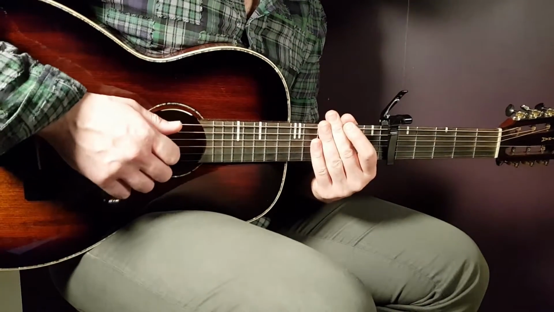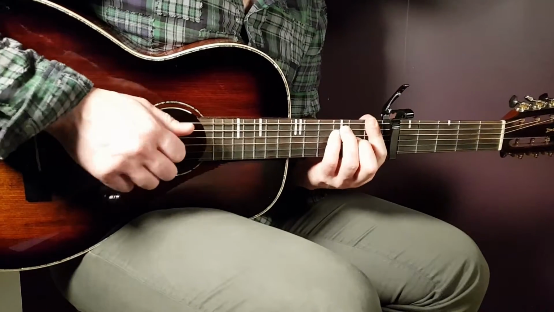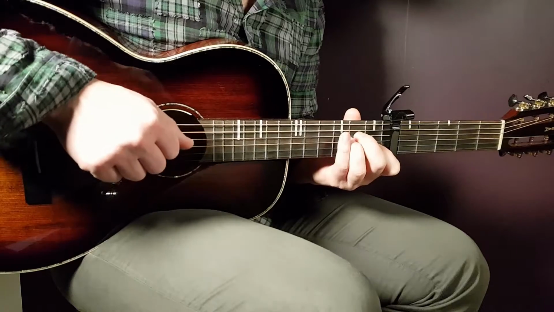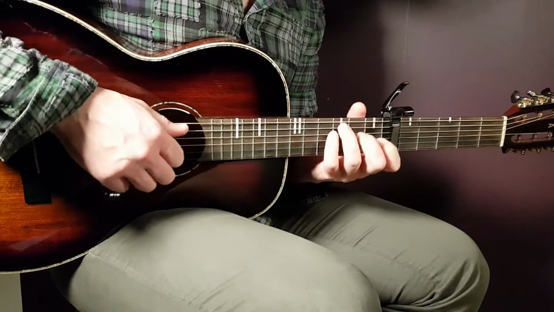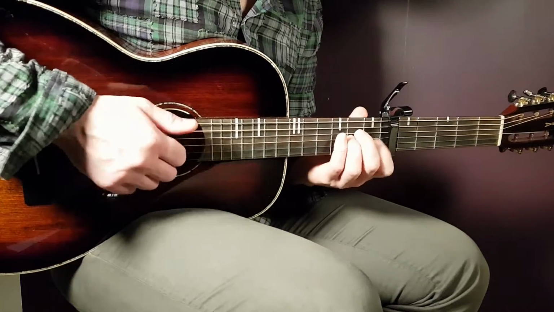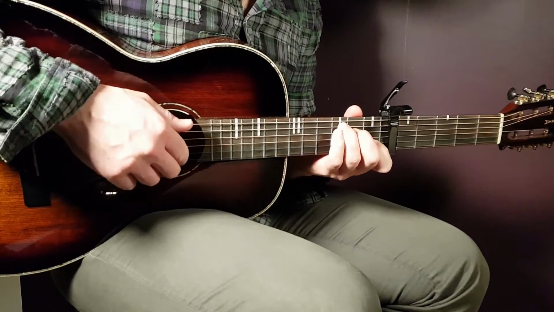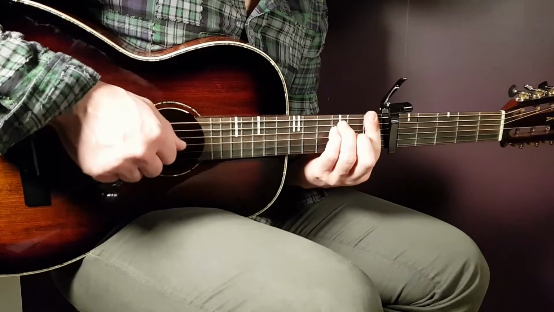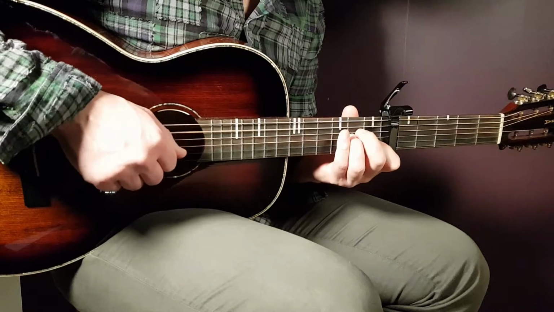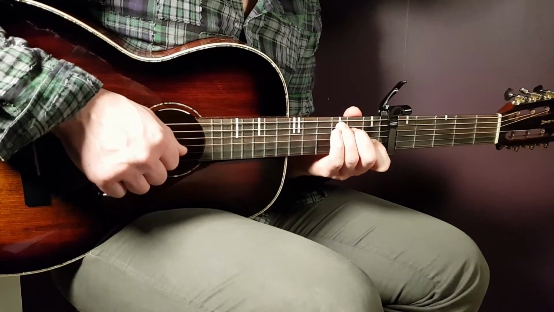Okay, so the rhythm here will be A minor, F, C, and a short break, and then A minor, F, C. It's actually a long break.